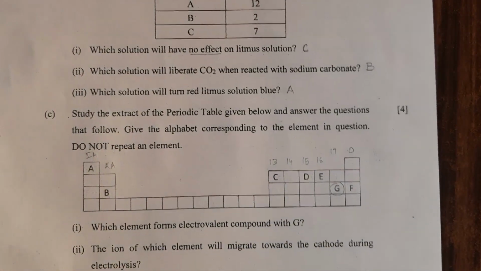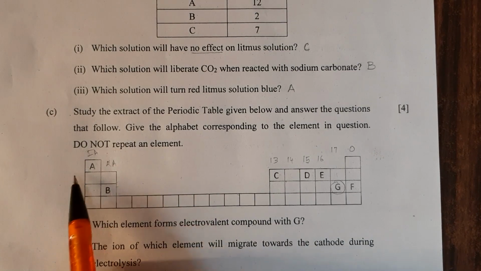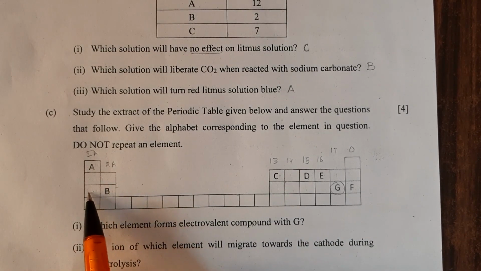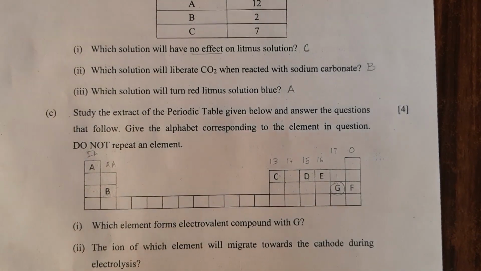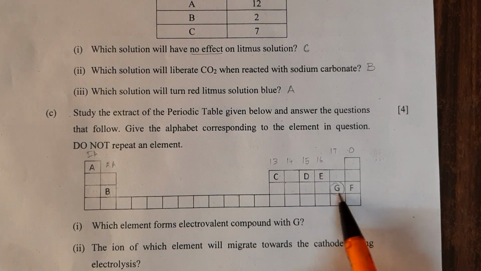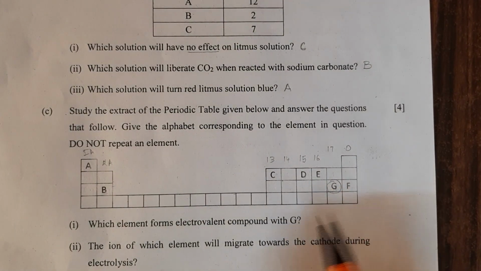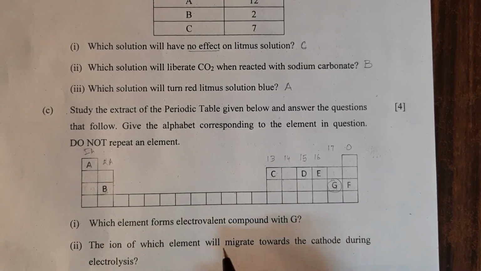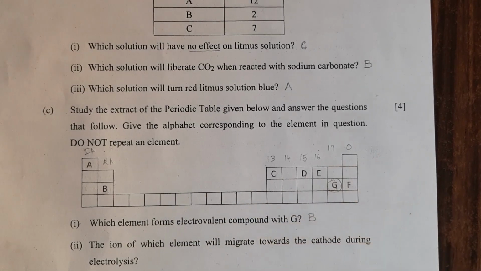So now you will see that this is your hydrogen and this is going to be your period 1, period 2 and period 3. So here sodium will be there and this is magnesium. Magnesium is an active metal. Now let us look at this G. Which element forms electrovalent compound with G? It will have to be B. So we will write over there element B.